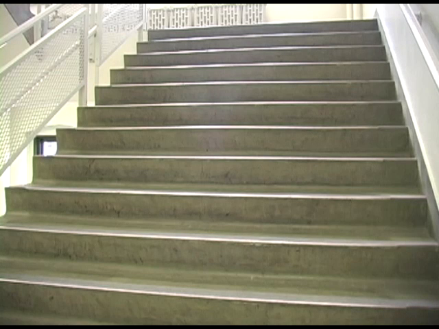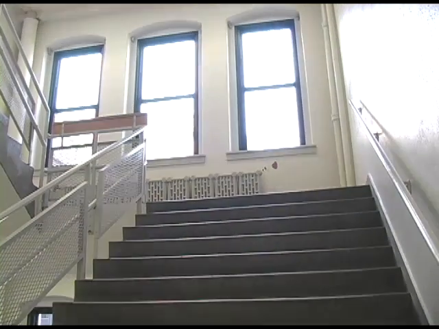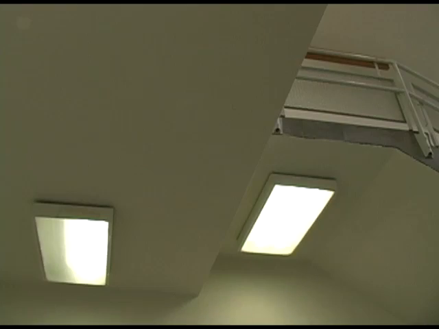To illustrate principles of good lighting, let's consider these well-lit stairs. Looking up, we see that natural lighting is provided by windows during the day. We also see artificial lighting from fluorescent fixtures.